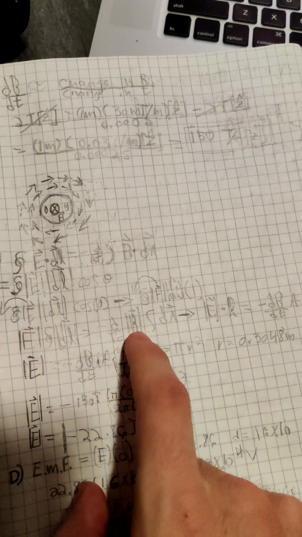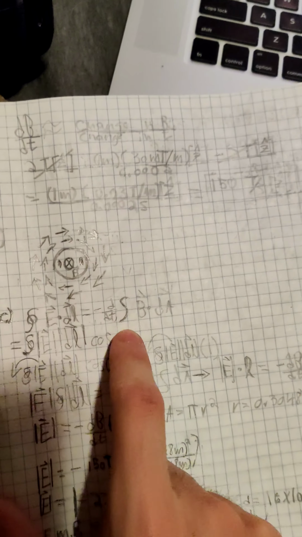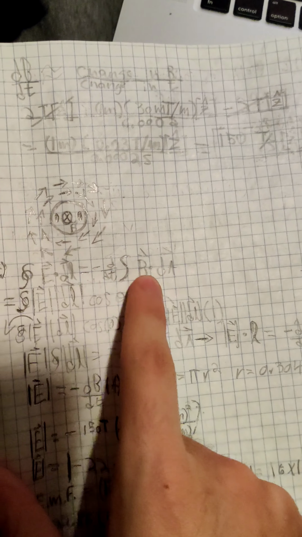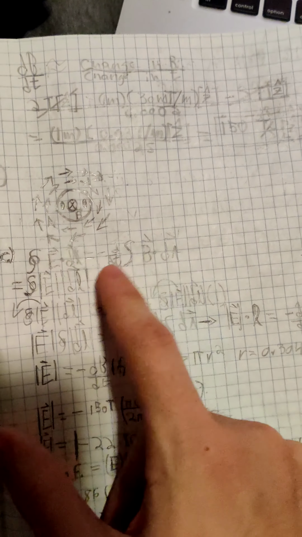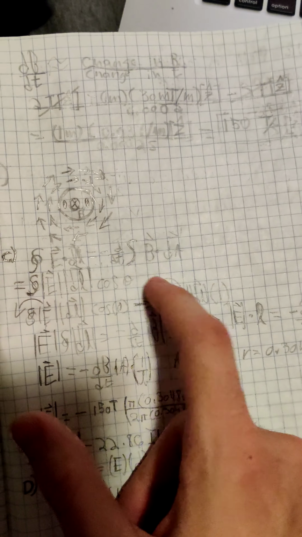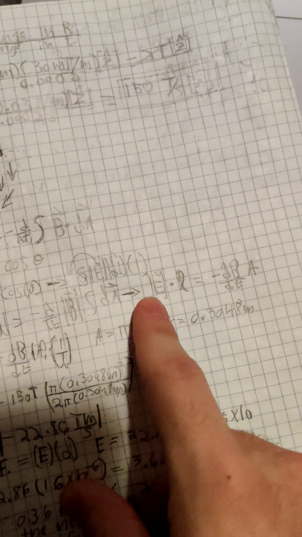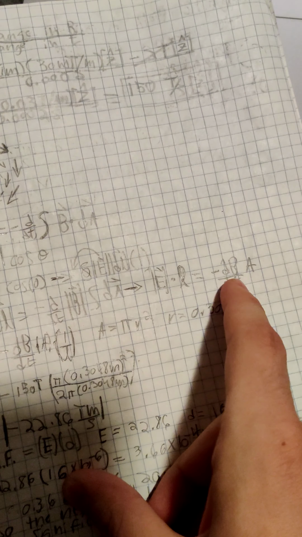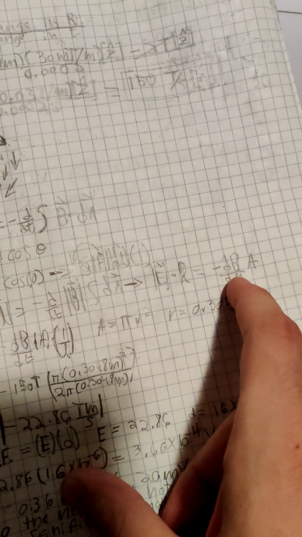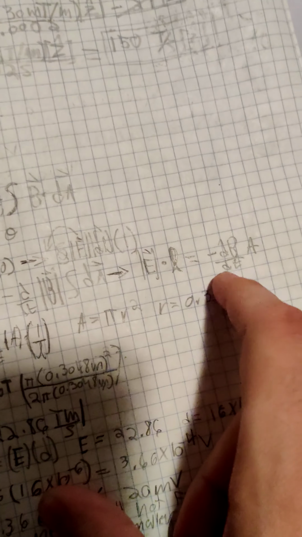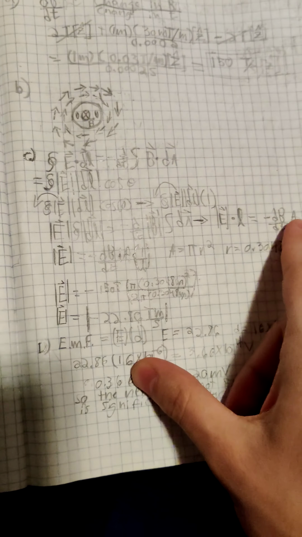I also manipulated this equation right here. I got rid of the dot product and then put a B outside of the integrand, and so this is how I was able to make E times length equal to the change in magnetic field over the change in time times area.